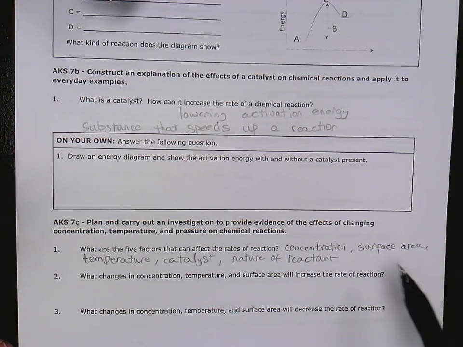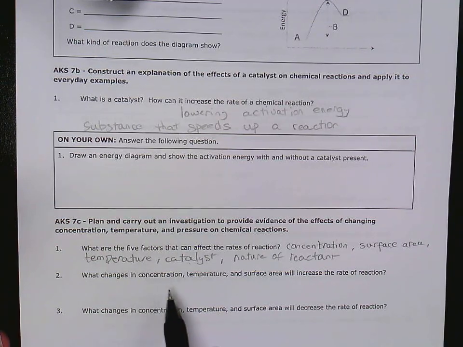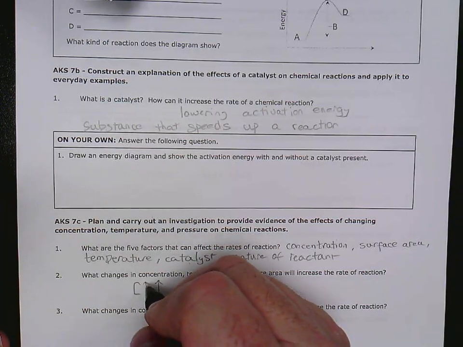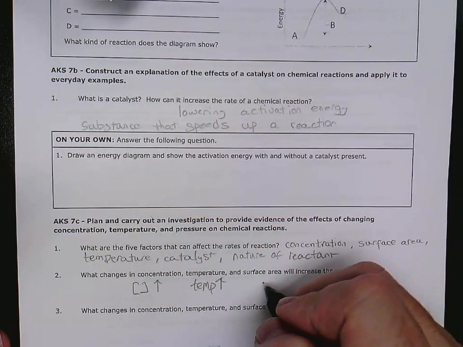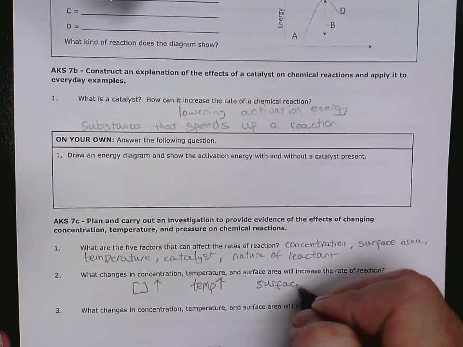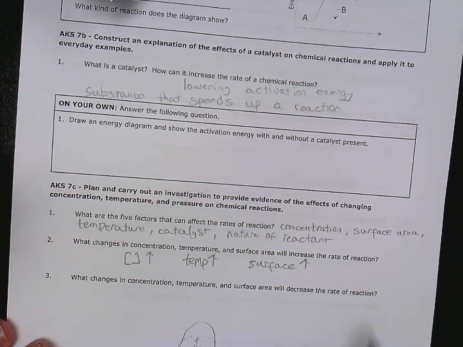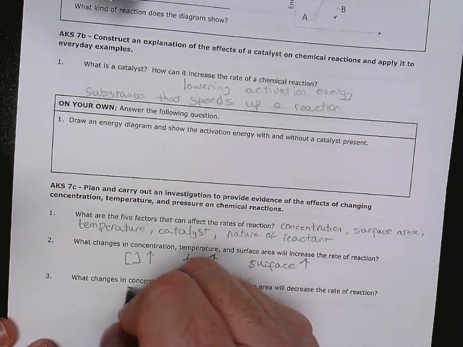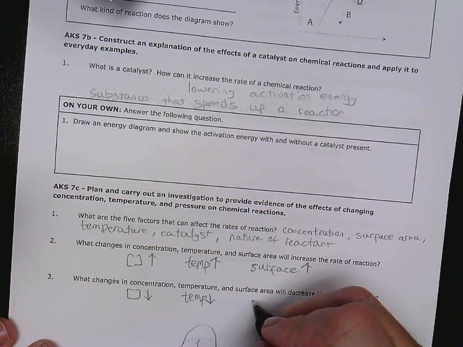Increasing concentration speeds up a reaction. Increasing surface area speeds up a reaction. Increasing temperature speeds up a reaction. Adding a catalyst speeds up a reaction. What changes in concentration, temperature, and surface area will increase the rate? Well, concentration goes up, temperature goes up, surface area goes up. If you increase any of those things, you're going to increase the rate of reaction. What changes will decrease the rate of reaction? Well, if I lower the concentration, that's ridiculous to ask that. Lower the temperature and lower the surface area.